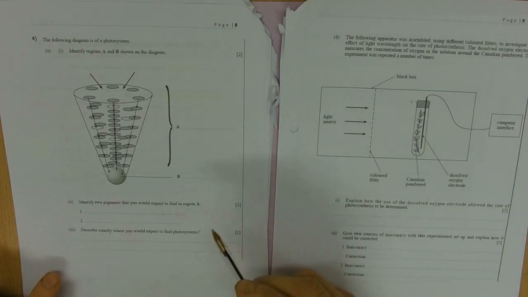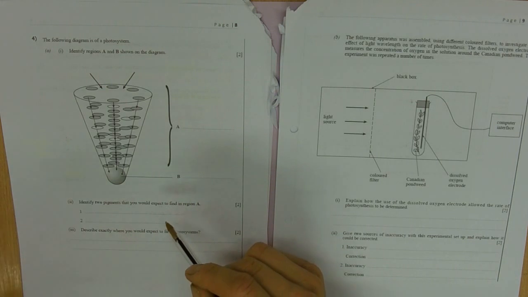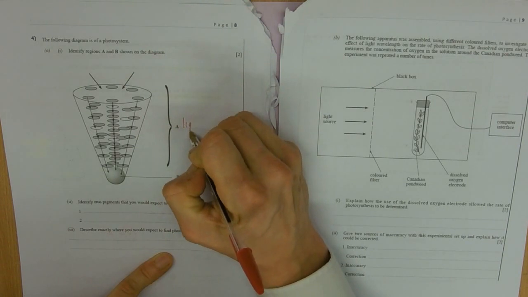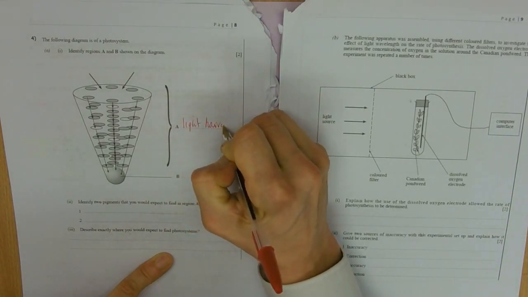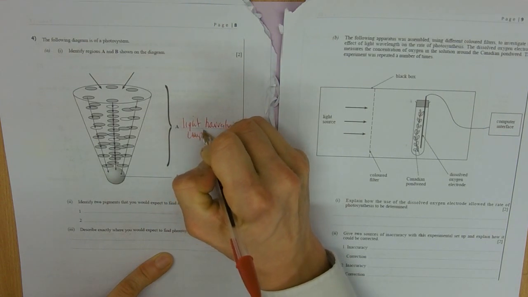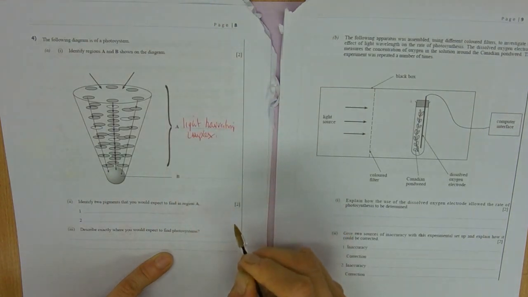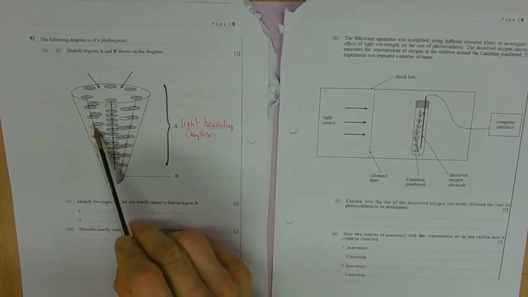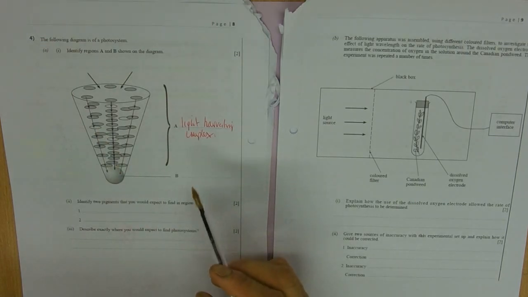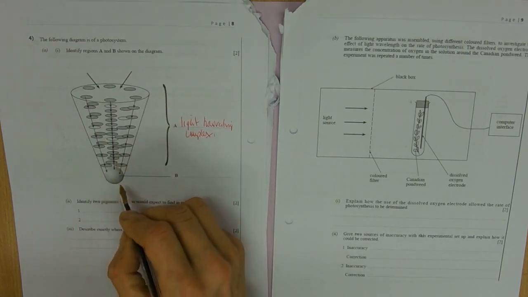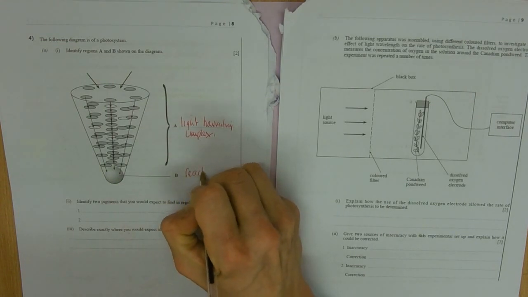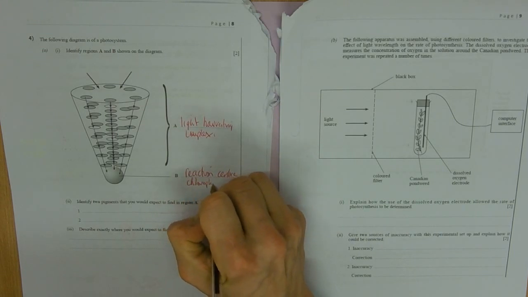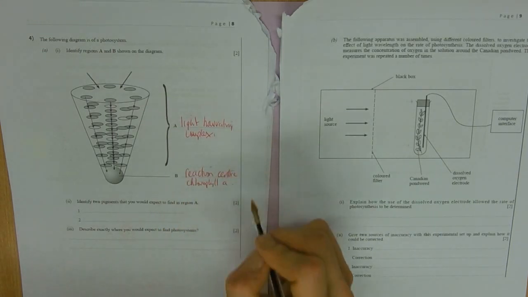So A and B, I'm going to say this is our light harvesting complex, and a few different names for that, containing our accessory pigments and so on. You see some different shades there. And B, that's our reaction centre containing chlorophyll A. So either of those two do there.